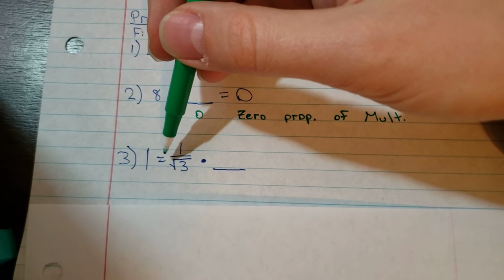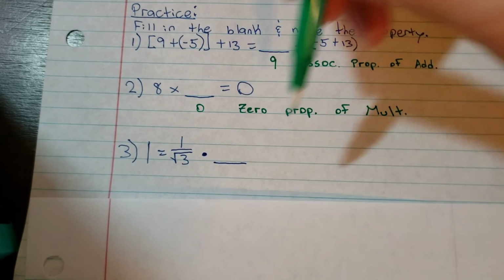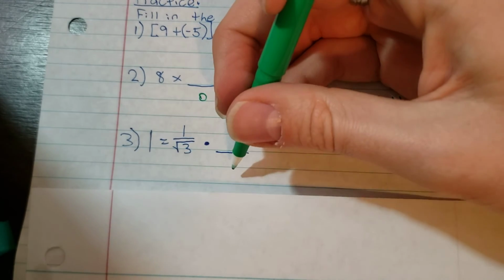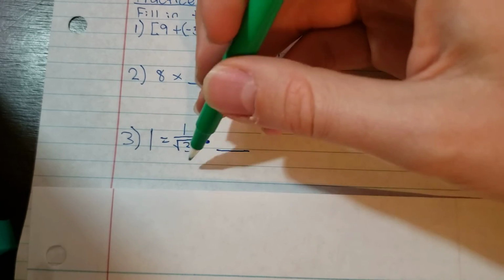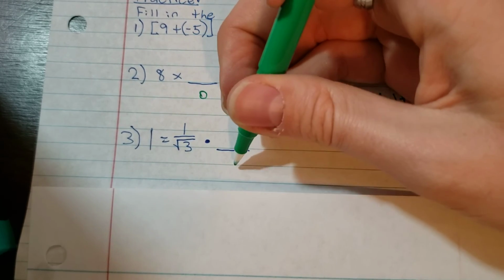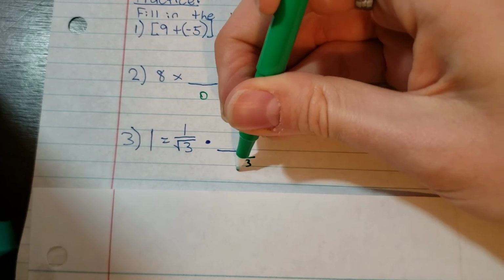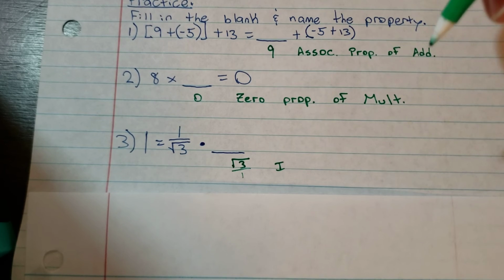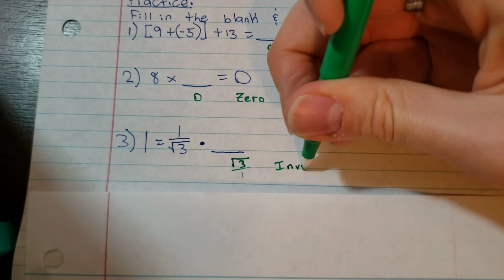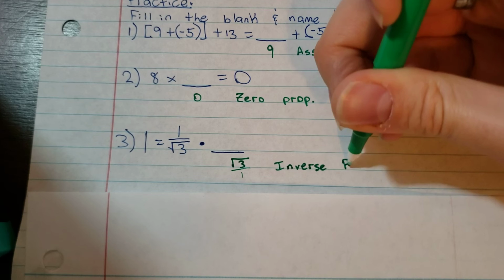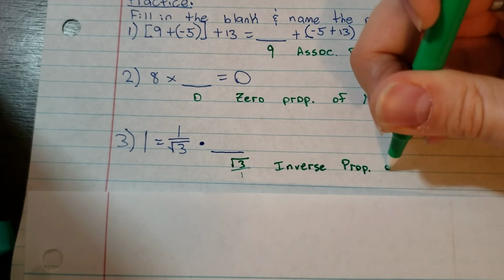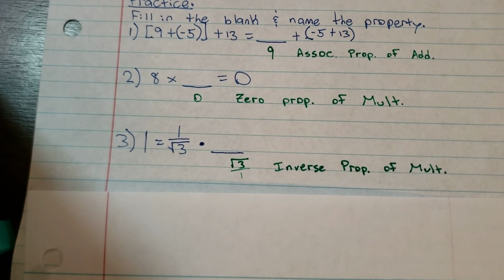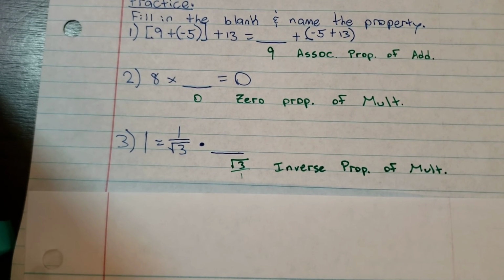1 equals 1 over the square root of 3 times what? This is a little tougher, but it's the inverse property of multiplication, because what times this is going to equal 1? Well, I know it's the square root of 3 over 1, which is the reciprocal. That's the inverse property of multiplication.